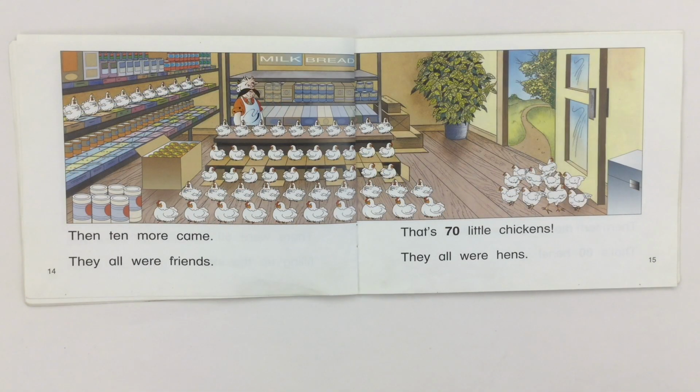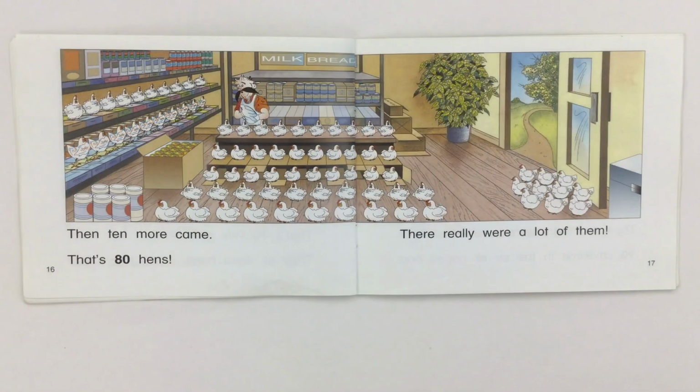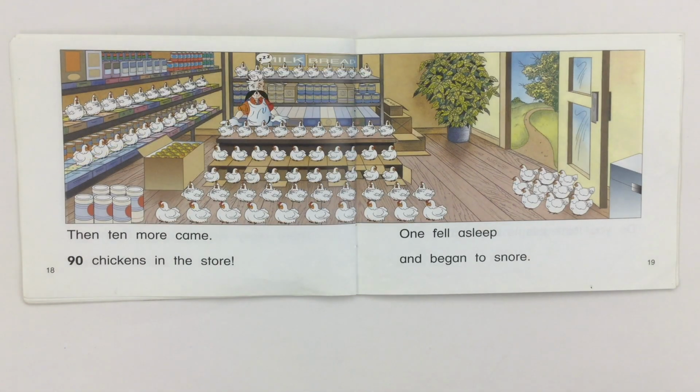Then 10 more came. They were all friends. That's 70 little chickens. They all were hens. Then 10 more came. That's 80 hens. There really were a lot of them. Then 10 more came, 90 chickens in the store. One fell asleep and began to snore.